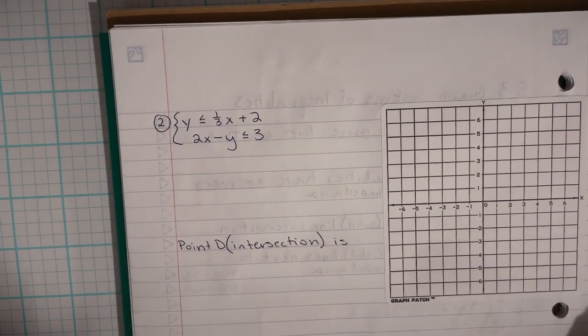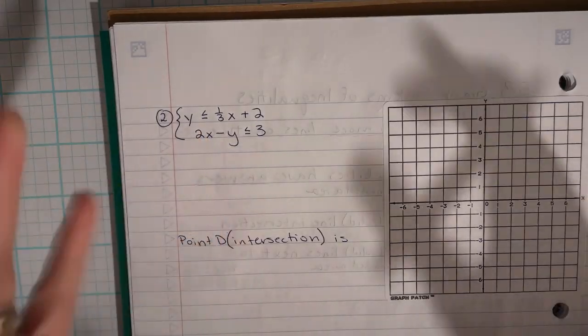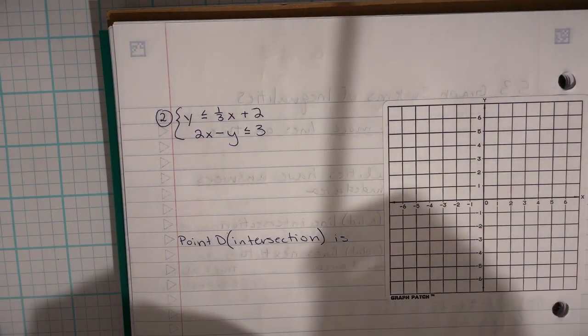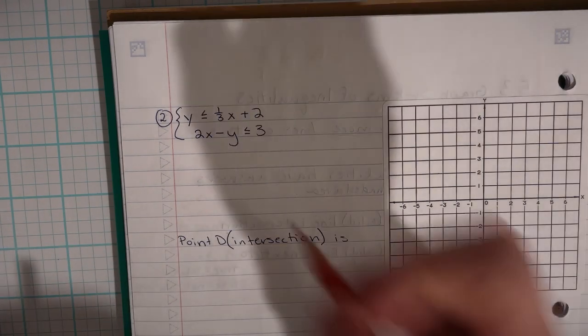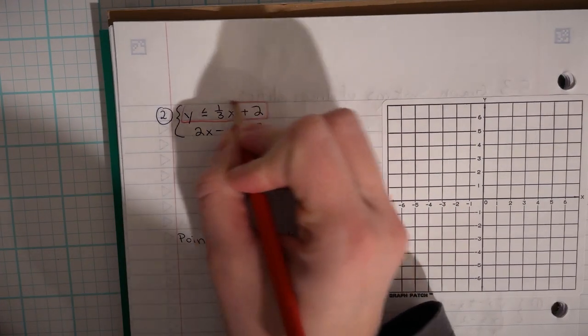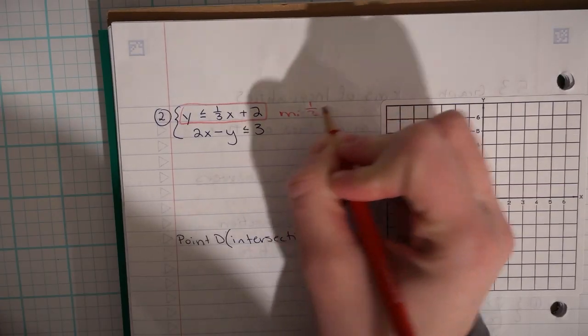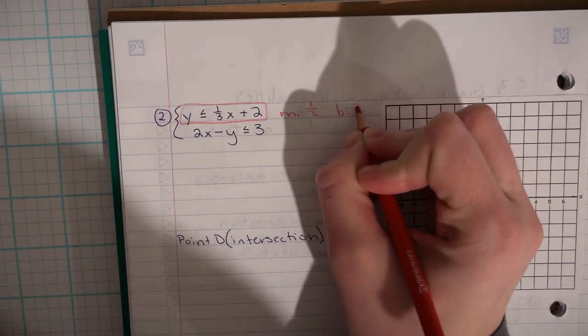All right, next problem here. We only got to two problems in class, so this is kind of like our second problem from class. First things first, we have this first equation. It's ready to go, right? It's got y by itself, it's got a y and an x, so that means it is slope-intercept form, which is super great.